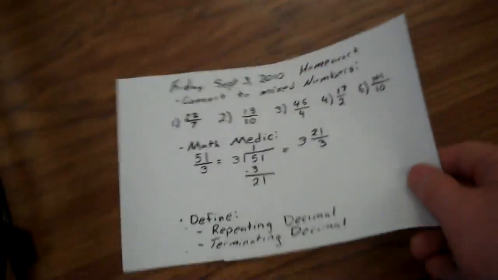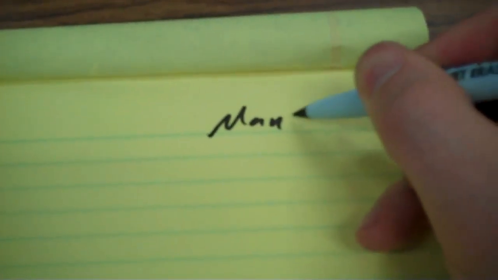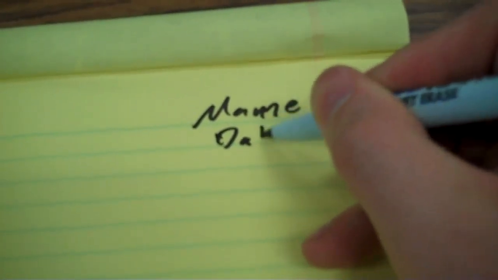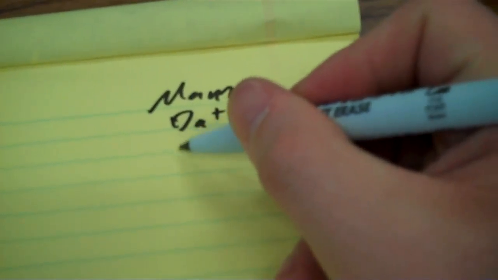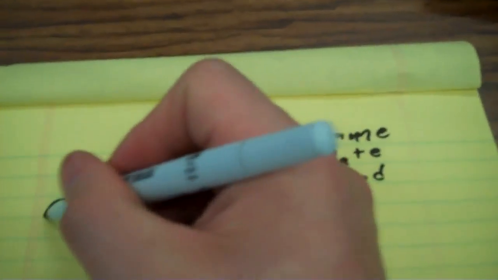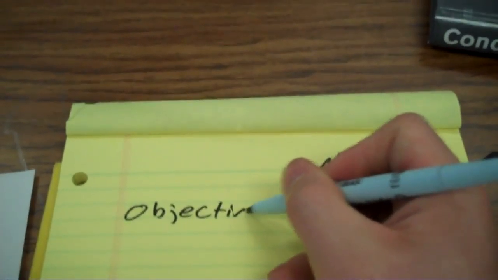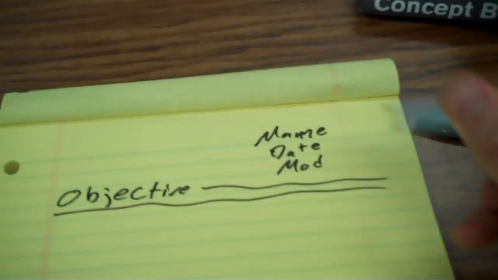Get a nice piece of paper out here. Put that down. I'll go ahead and do one for you. And I'm even going to sit down right here. We'll take a look. Remember, I'm not going to do mine anymore, but you've got to put your name. That looks like MAME. The date. The mod. The objective. And a nice line that goes all the way across.